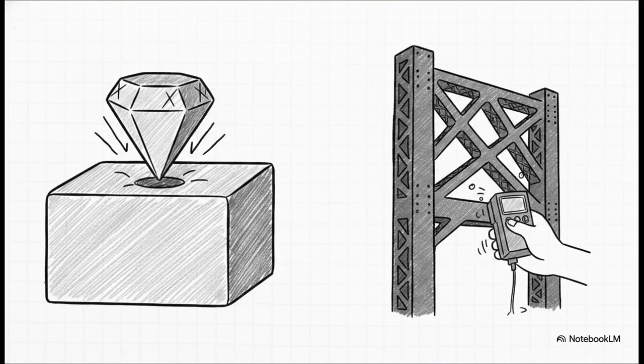Then we have hardness testing. This measures a material's resistance to penetration by a geometric object. A370 outlines a few different methods. You've got Rockwell, which is ideal for hardened steels. You've got Brinell for softer metals, which uses larger indentations. And you've got portable testers for giant immovable workpieces.